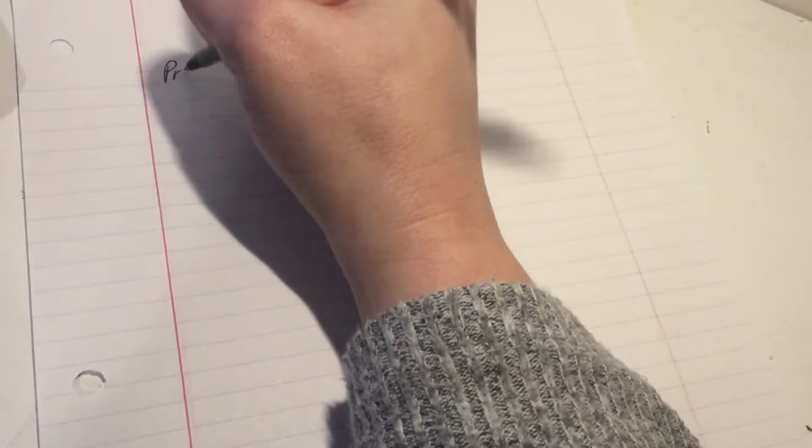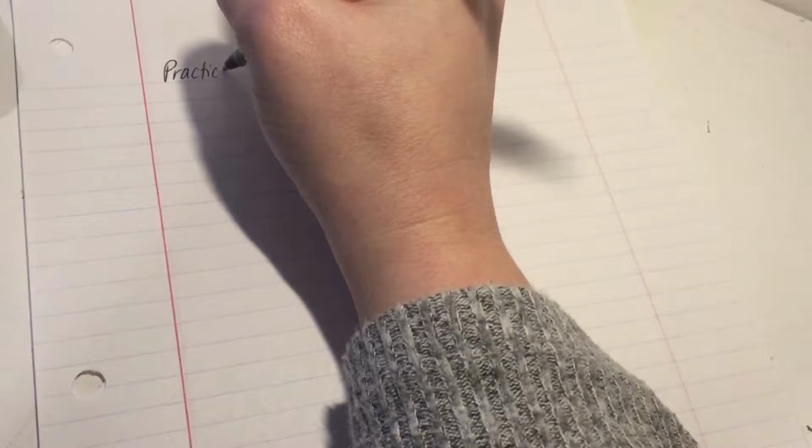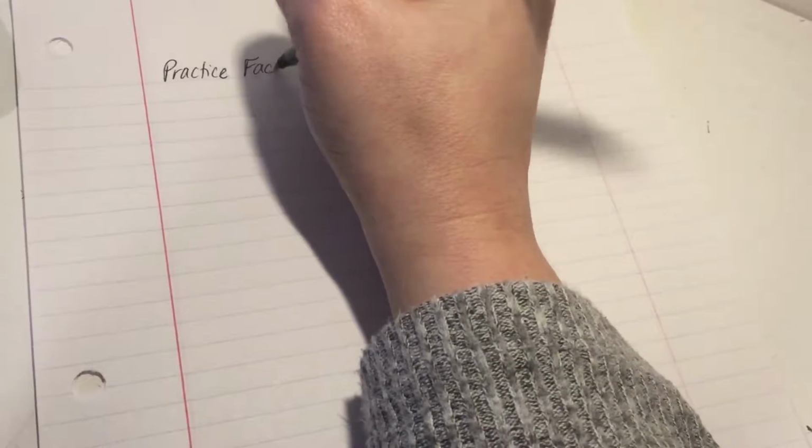Okay, so now we're going to do factoring, all techniques combined. So we're just going to practice factoring. All right, so I'm just going to do some problems and see how we do.